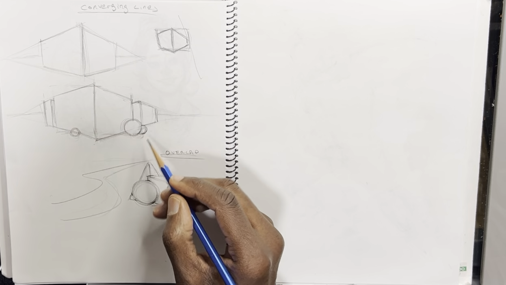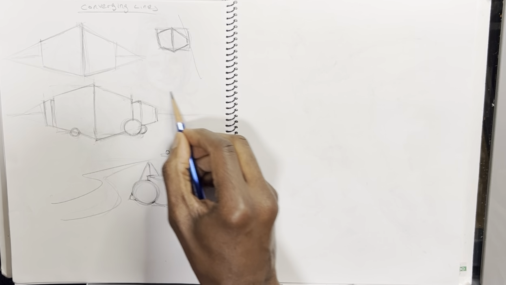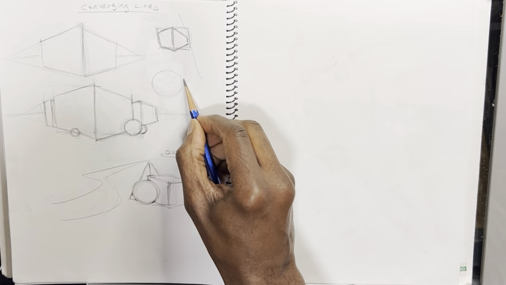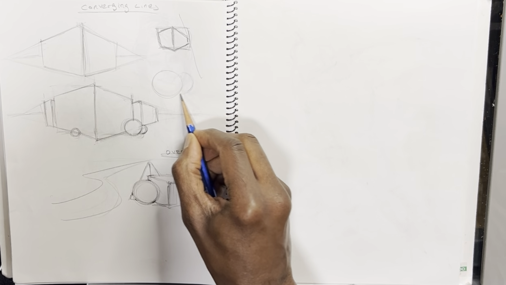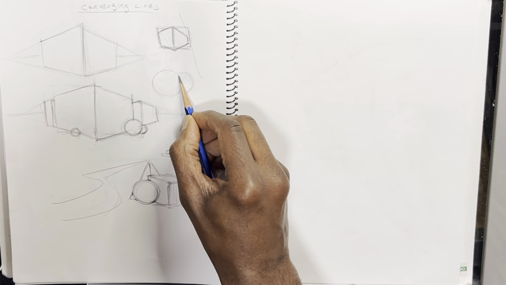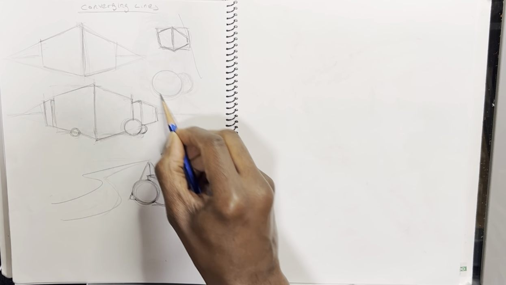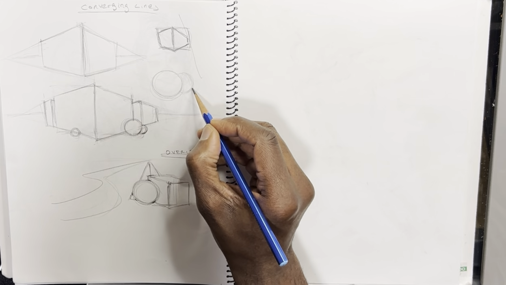The other thing is overlap. Basically, when you have one object in front of another object, that creates a sense of perspective. It also helps create a sense of size, and of how things are laid out relatively.